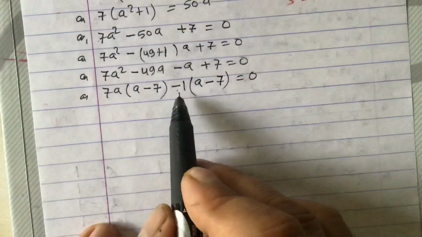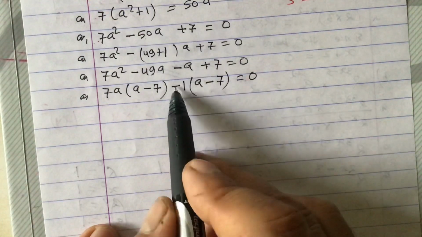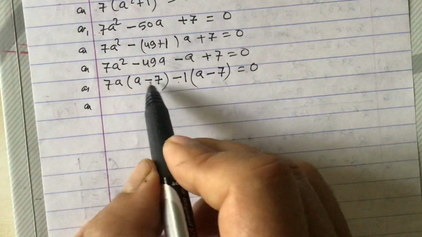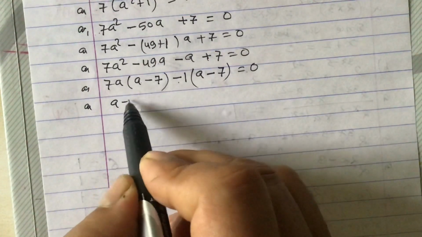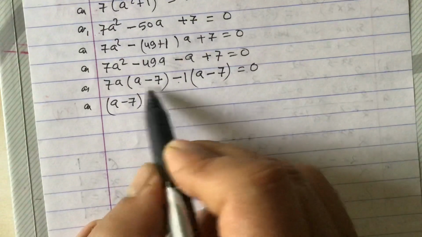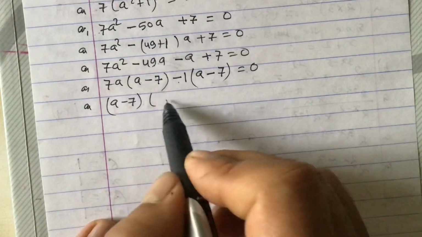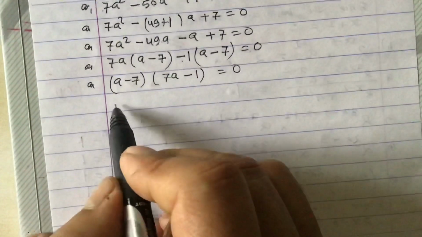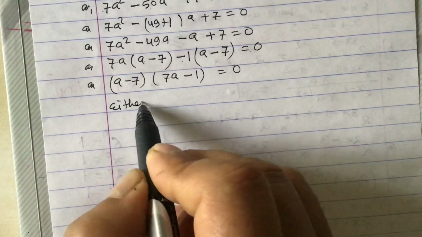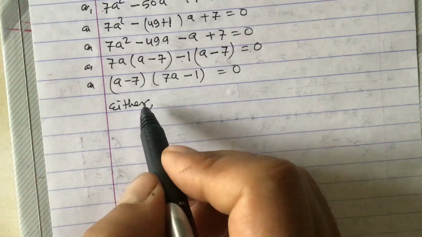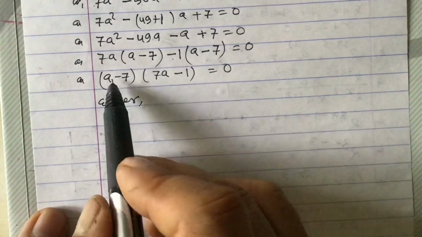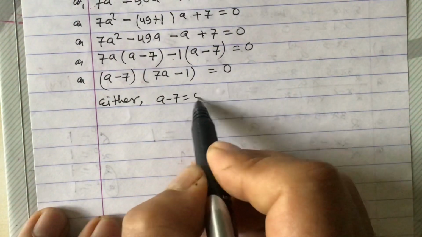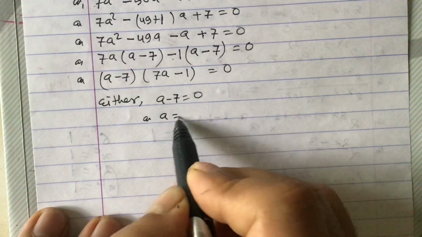Always you need to check like this. Minus times plus is minus. Minus times minus is plus. Now here is a minus 7, here is a minus 7. So a minus 7 is common again. A minus 7 you have taken common. The remaining here is 7a, and here you have got minus 1. This is equal to 0. Now either, while solving quadratic equation in class 9 you have already learned this one. So either a minus 7 equals to 0, or a equals to 7.